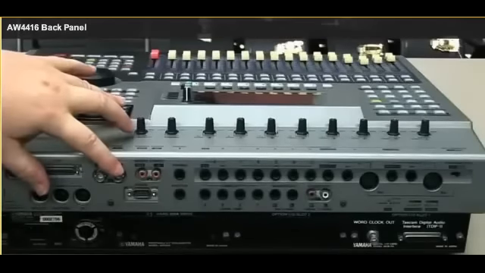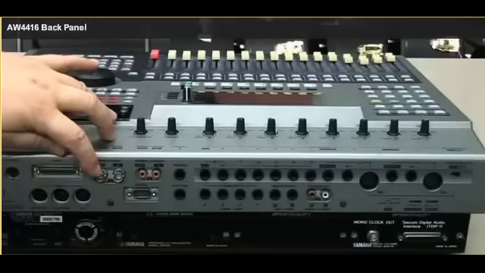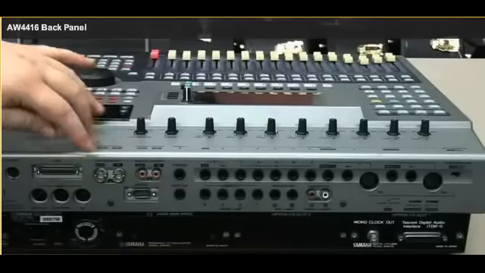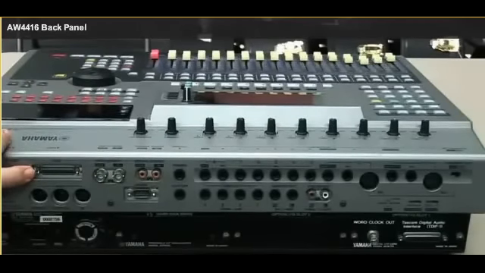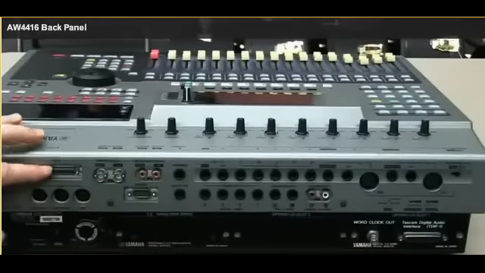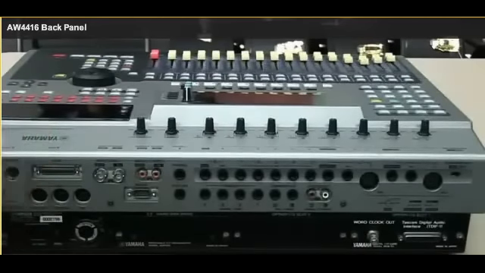Above here we have the word clock in and out for synchronizing the sampling frequencies on digital devices. Here we have the SCSI port. Very few hard drives are available for the SCSI port in this particular format or any other SCSI port, so we don't advise, really, even pursuing the attachment of that.